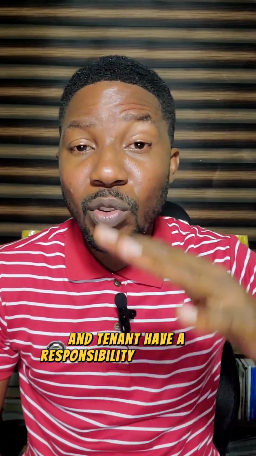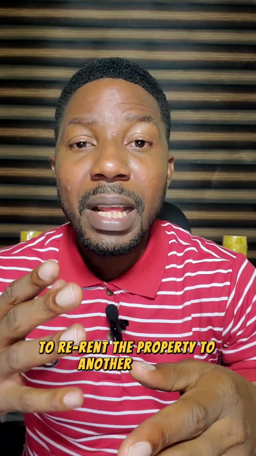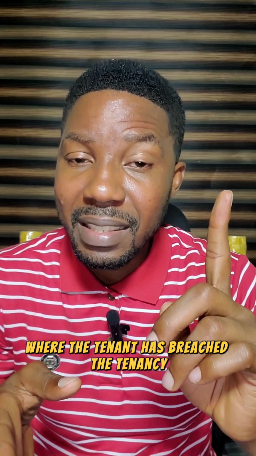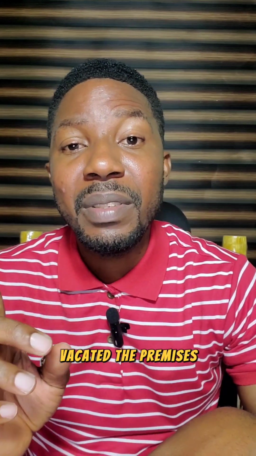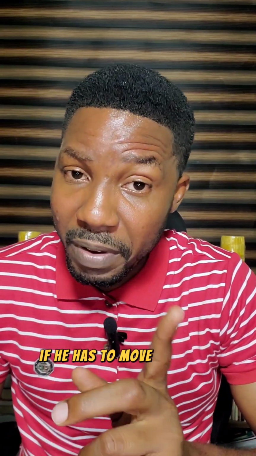Number 4, mitigate damages. Both landlord and tenant have a responsibility to mitigate damages. This means taking reasonable steps to minimize and reduce the losses. For example, a landlord can take reasonable steps to re-rent the property to another tenant, where the tenant has breached the tenancy and as a result vacated the premises. And a tenant should also do well to find a replacement within time if he has to move out early.